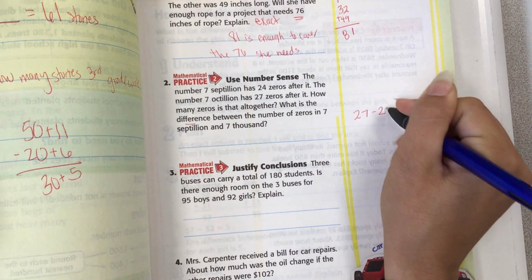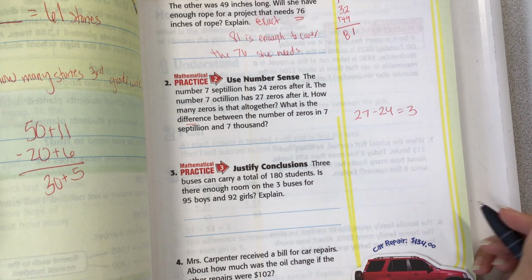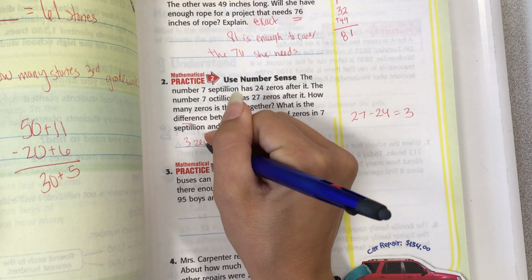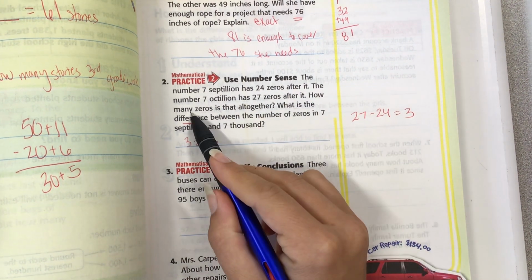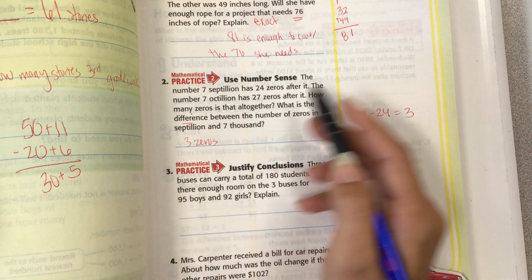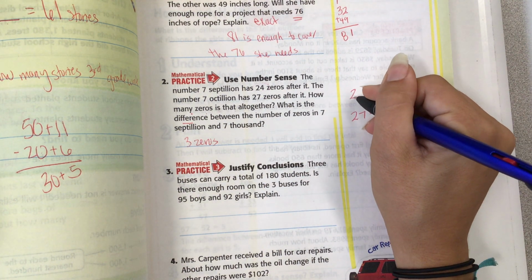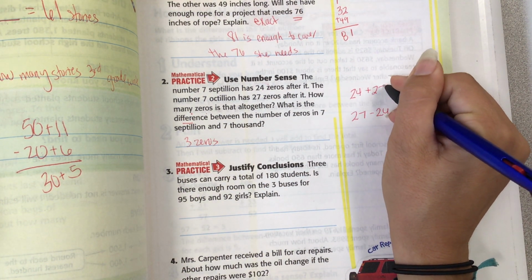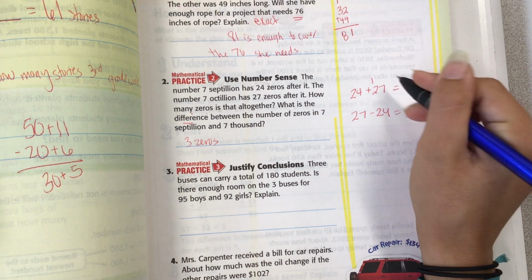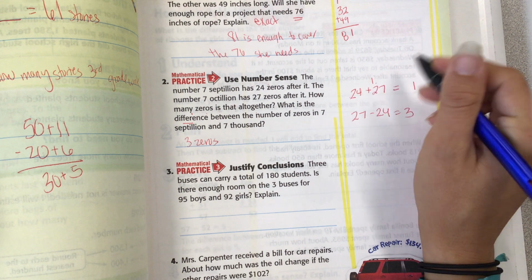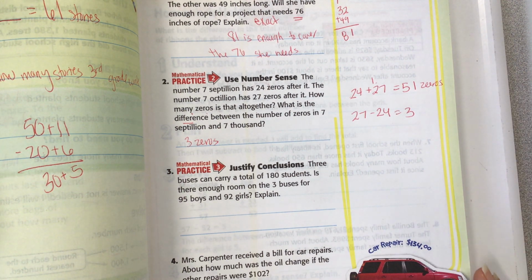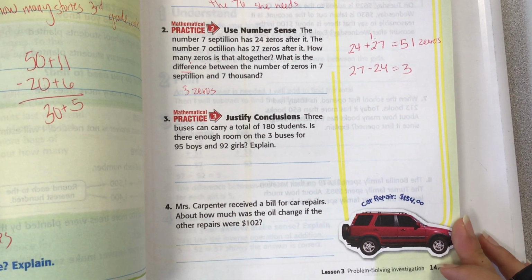27 minus 24. So there are three, that's the difference of 3 zeros. And here it said, how many zeros is that all together? If I had 24 zeros and I had 27 zeros, that means I'm going to add. Still, I need an exact answer. So 24 plus 27. 7 plus 4 is 11. I'll put that one here. So 2 plus 2 is 4, plus 1 is 5. 51 zeros. Whoa, that's a lot of zeros. I'm glad we don't have to write all those.